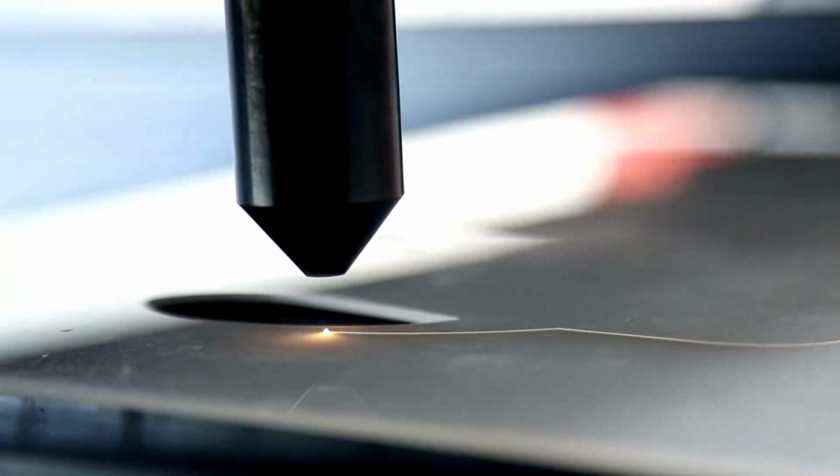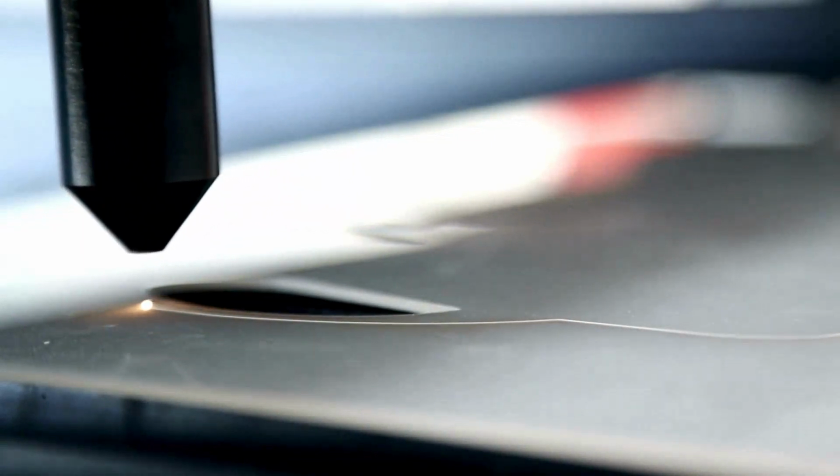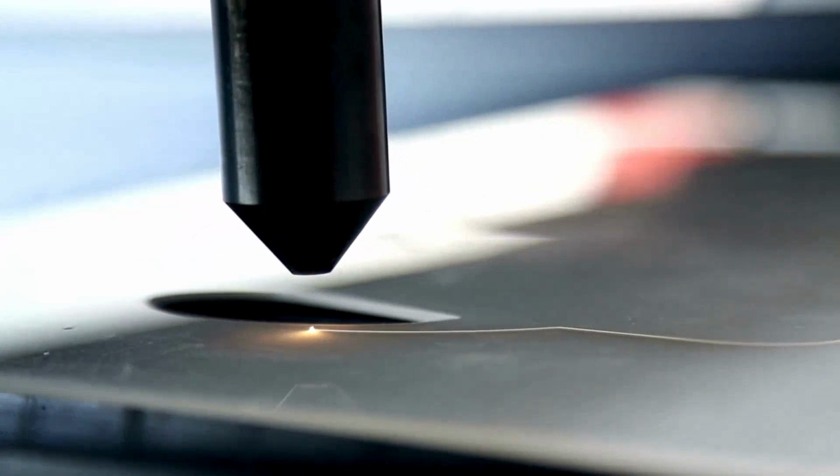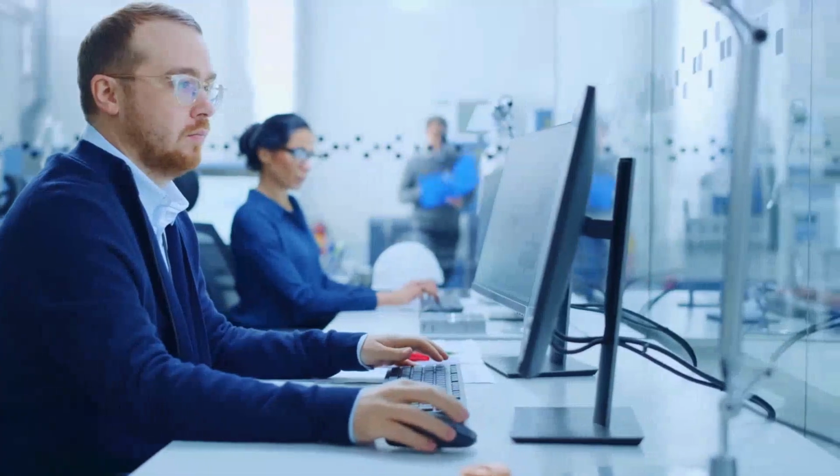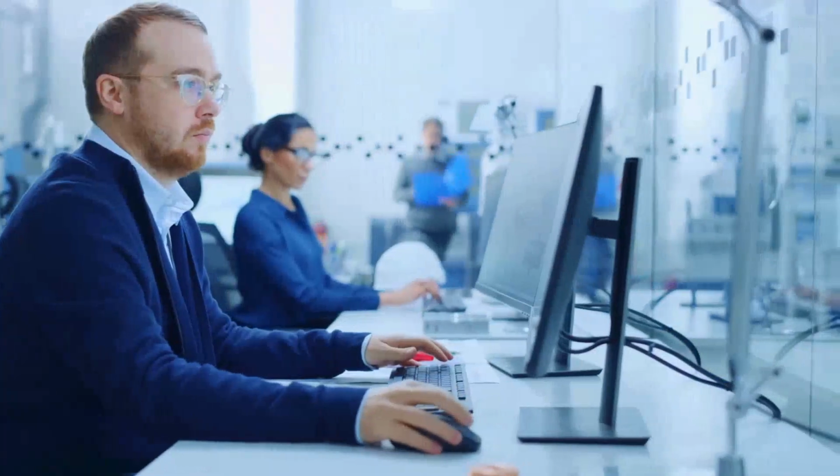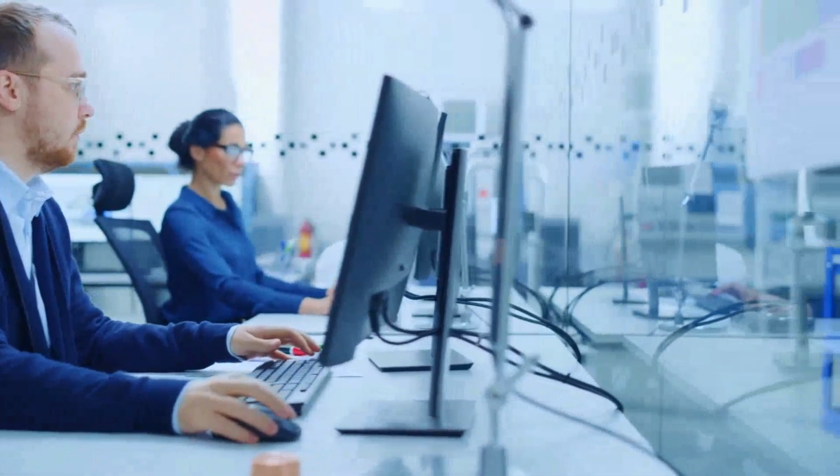CNC laser cutter. CNC laser cutters utilize a high-powered laser beam to cut, engrave, or mark materials like wood, plastic, metal, and glass. They offer high precision and can cut intricate patterns quickly, making them suitable for various applications including signage, jewelry making, and prototyping.